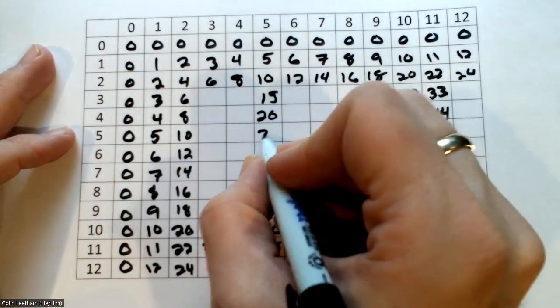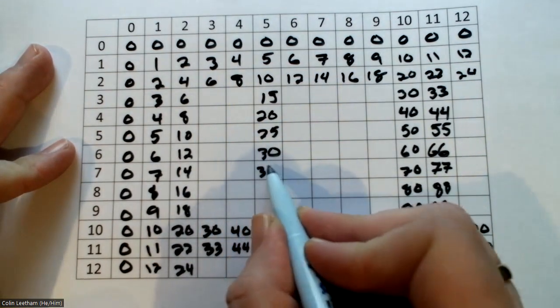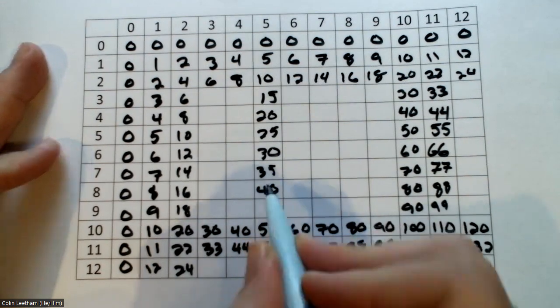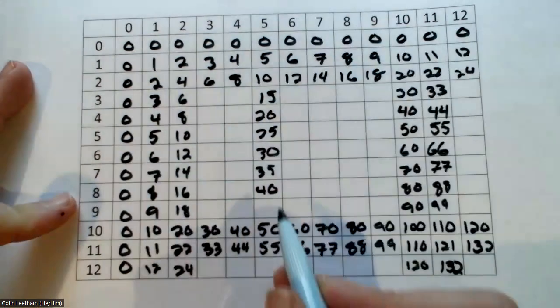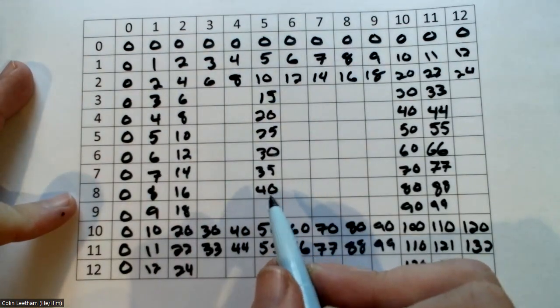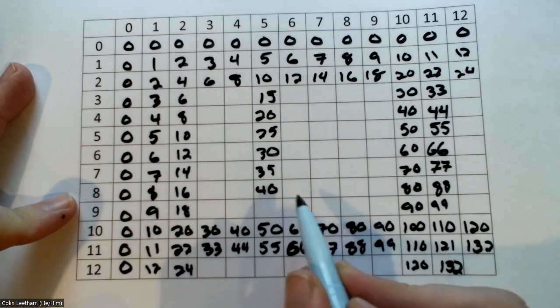20, 25, 30, 35, 40. Another thing to notice is that with those even numbers times 5, it's just half of that even number plus the 0.